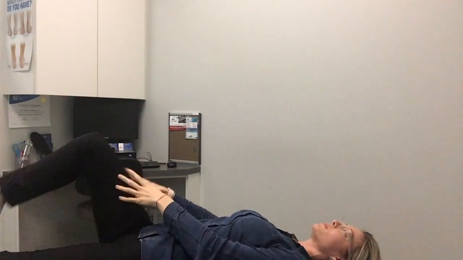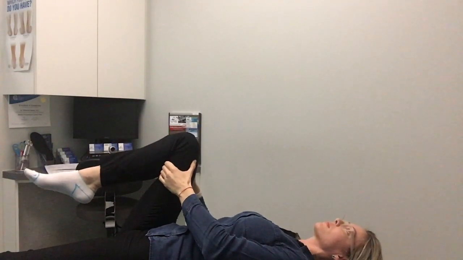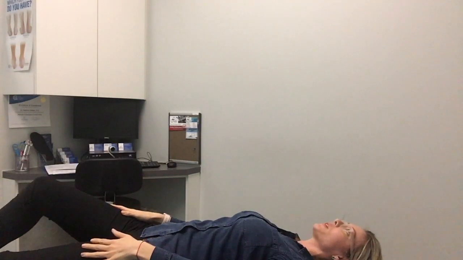Move it around a little bit, side to side, and then you switch. You can also do a piriformis stretch at this point.